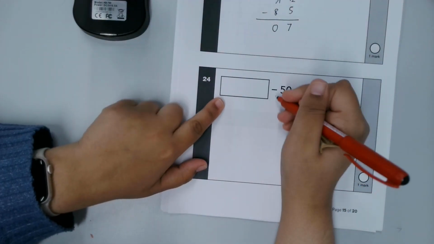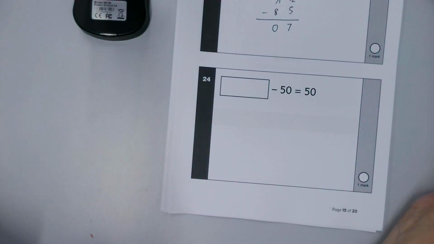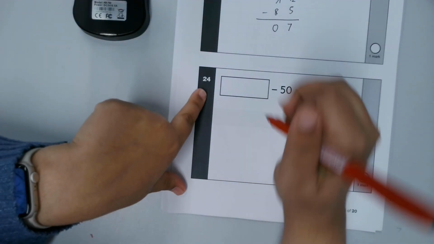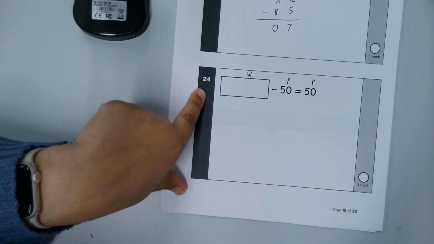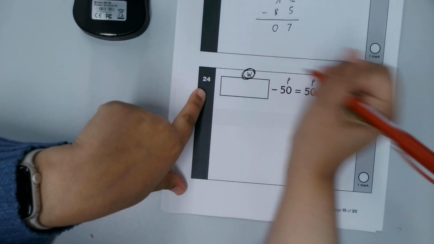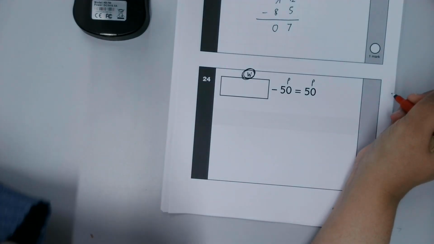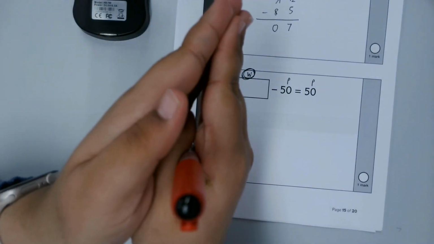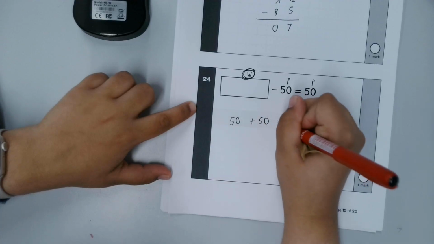Okay, something subtract 50 equals 50. I'm going to need to label my parts and label my whole here. This is subtraction. And I know in subtraction we always start with the whole, so this must be my whole. And I've got a part and another part. I'm looking for a whole. And to do that, I know I need to add my parts together because a part and a part makes a whole. So I've got 50, add 50 equals something.